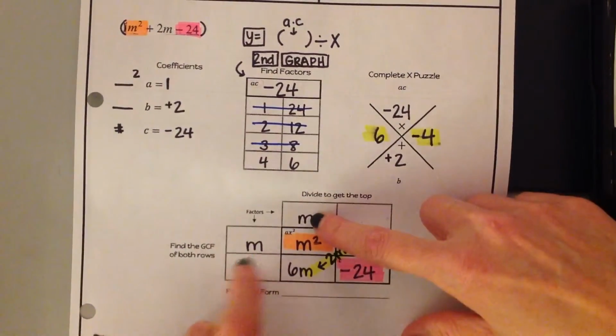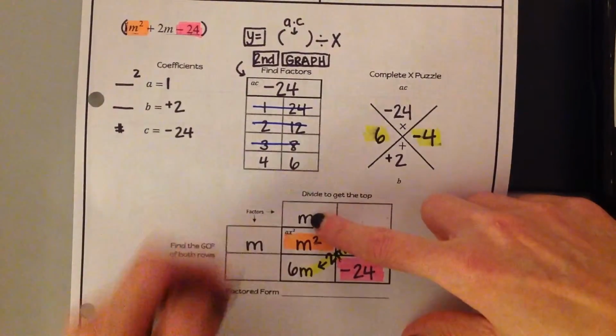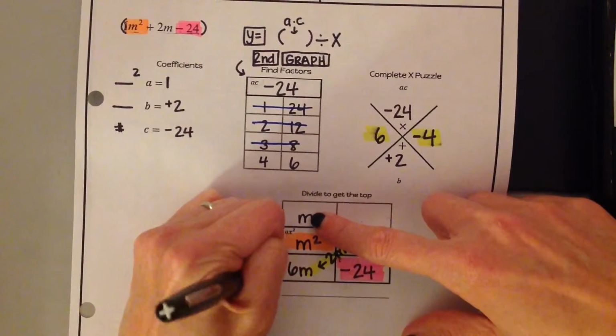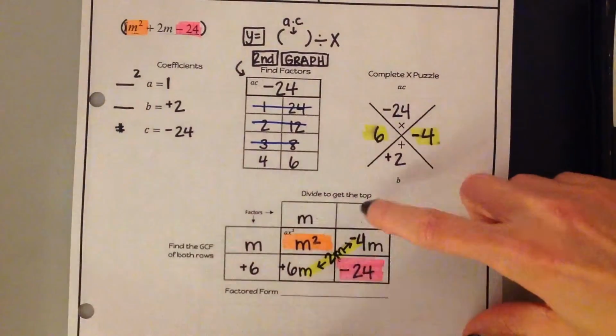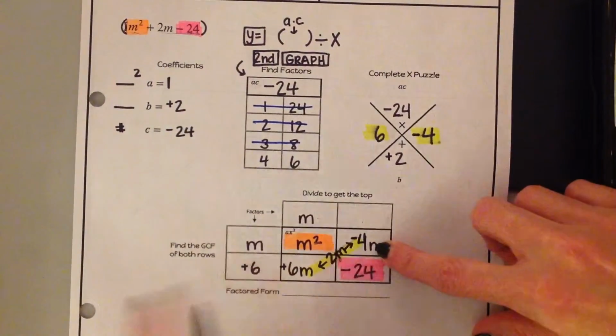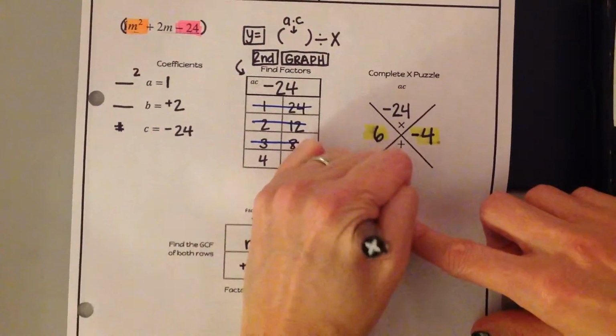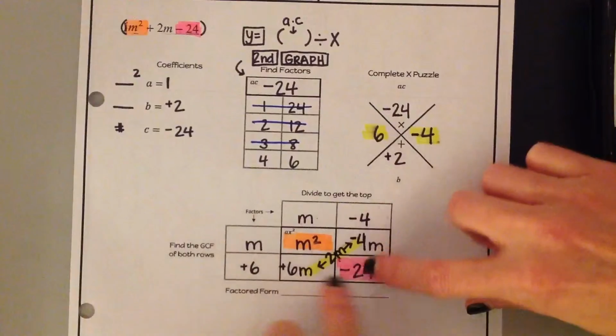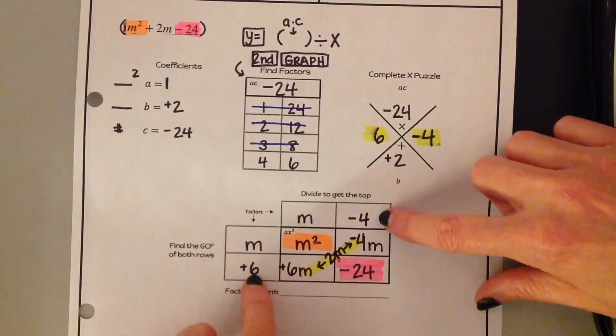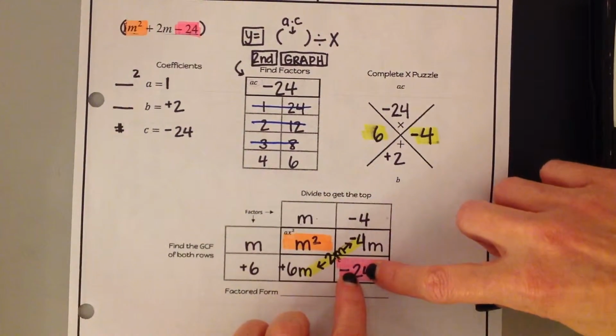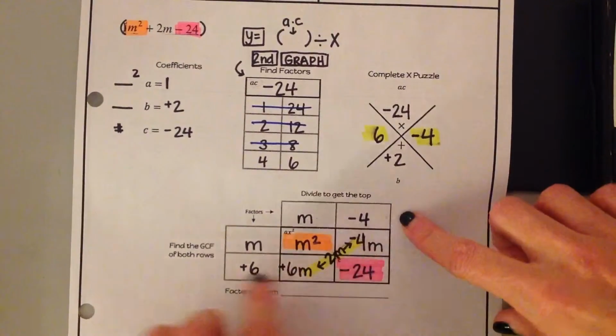Well, m times what is going to make 6m? That would be a positive 6. And what times m is going to make a negative 4m? That would be a negative 4. And now I'm going to check my multiplication for this last box. Does negative 4 times 6 make negative 24? Yes, it does. So now I have all my boxes filled in.